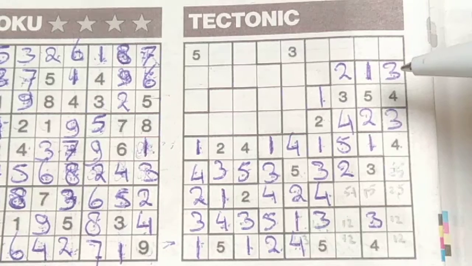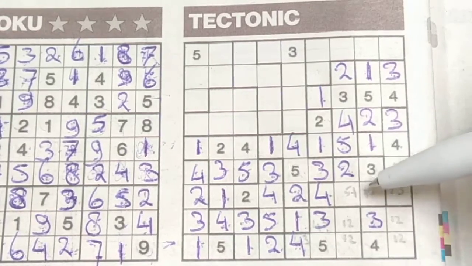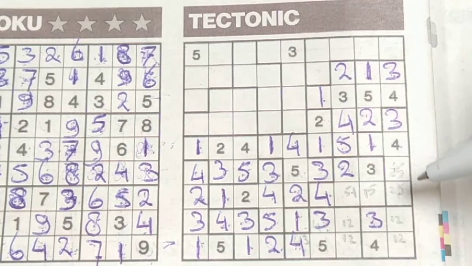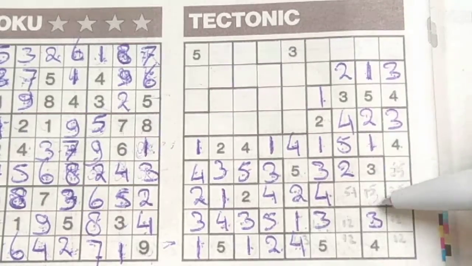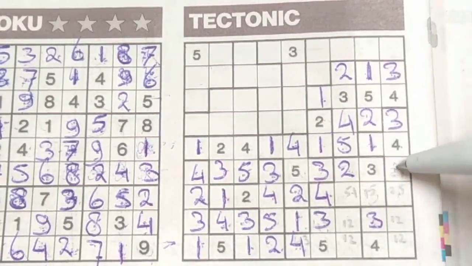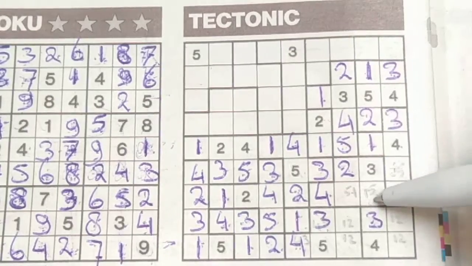And then 1 and a 2. The 5. Can I place the... I cannot put the 5 here. Otherwise, one of those two boxes must be a 5. And if I place the 5 here, I cannot place any 5 in those two boxes. So this cannot be a 5.